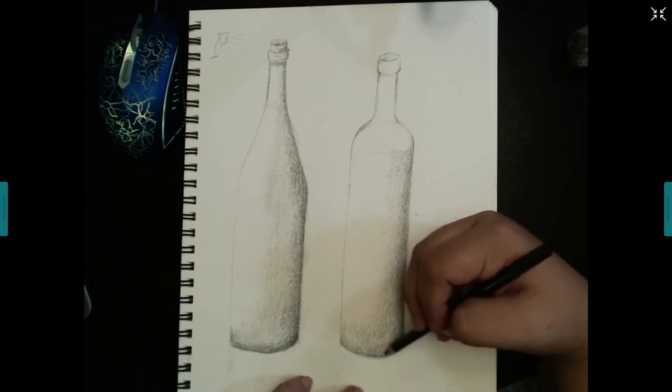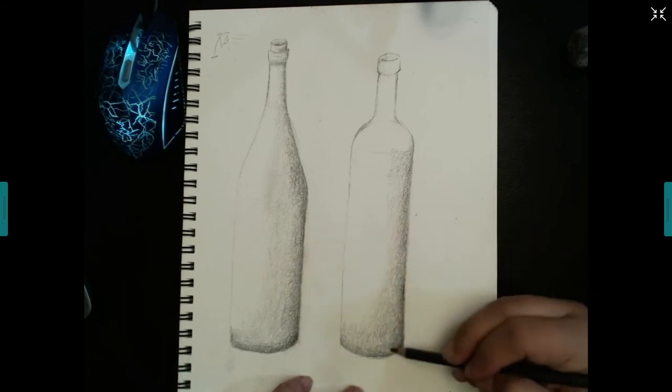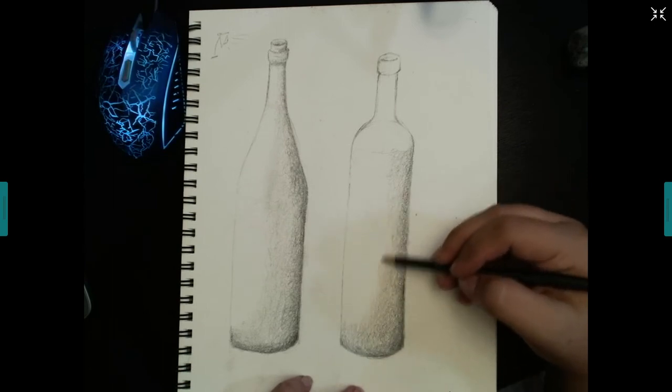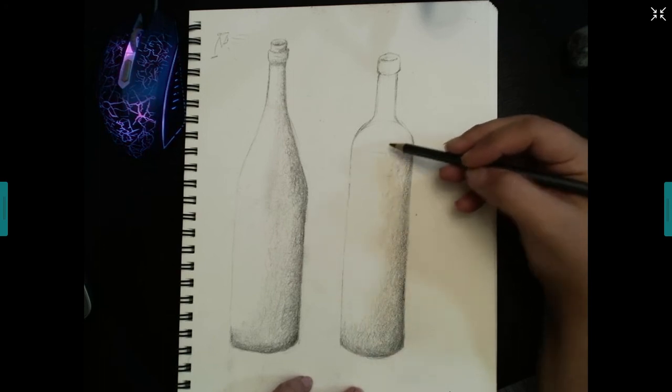Again, I'm darkening up that bottom edge. And there we go.